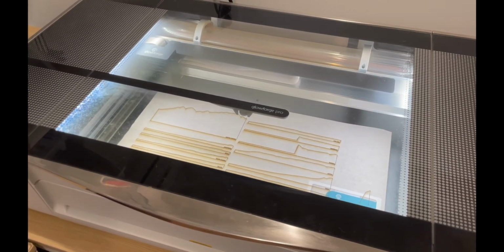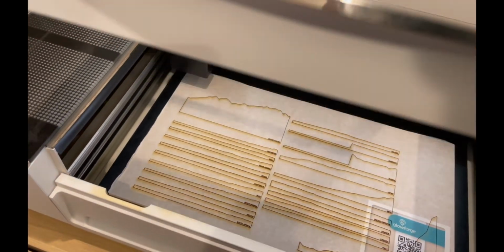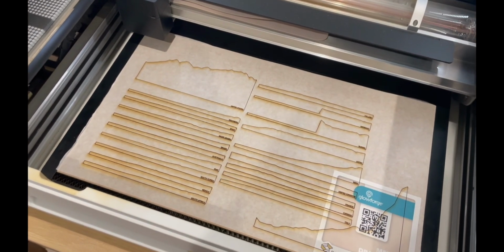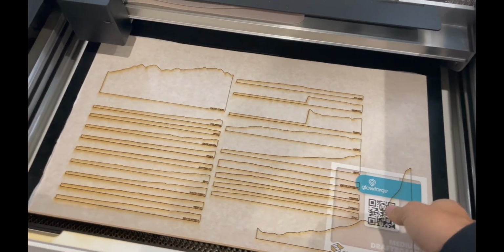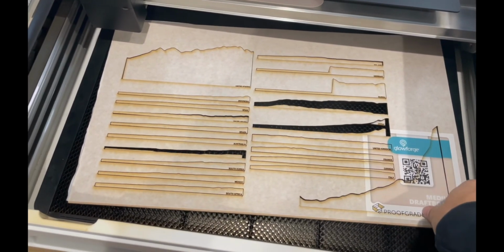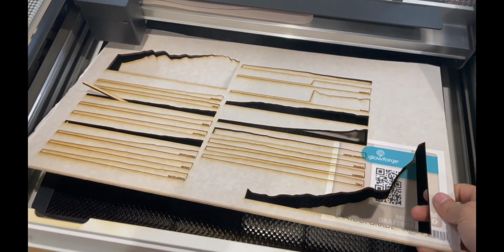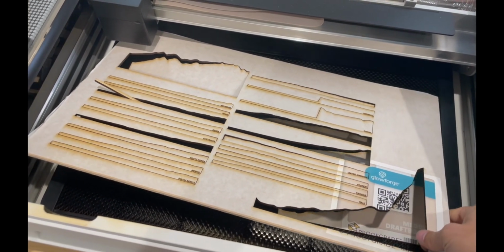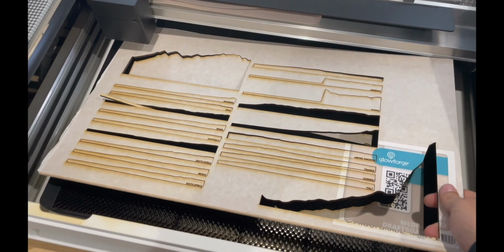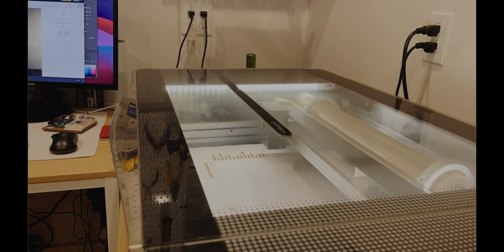Alright, looks like the laser's done. So let's go ahead and open the lid. Check it out. And it looks pretty good. Let's see if we can take out the pieces. Alright, looks like they've been cut. Alright, so let's take out the pieces, and then we're going to go ahead and laser cut the base too, and then put them together.